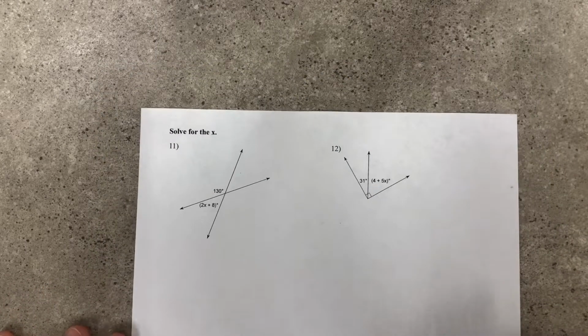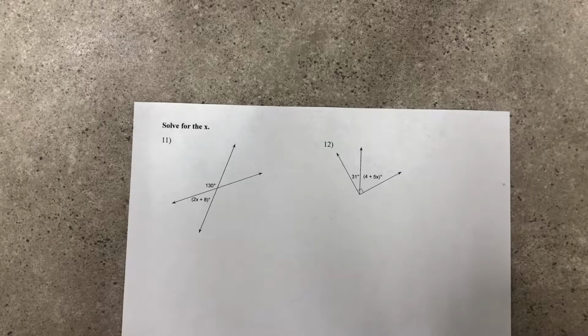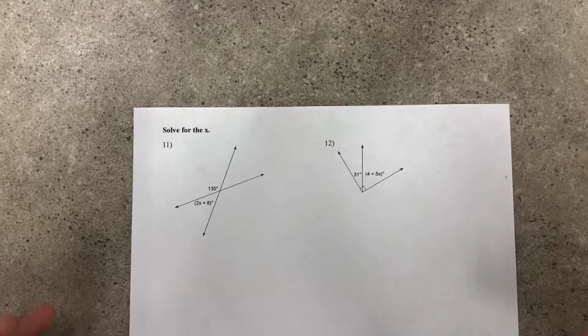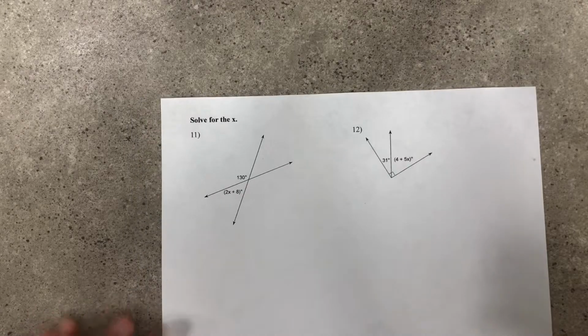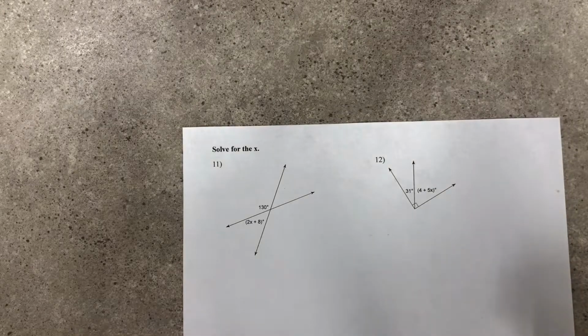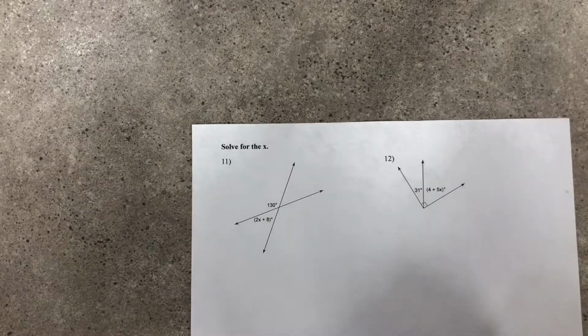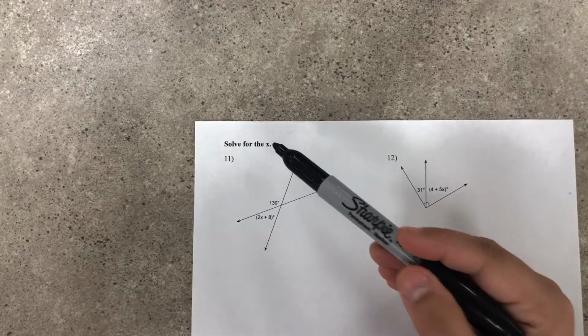So again, we can use the definition of complementary and supplementary angles to also solve for x, right? I can figure out what each of these angles are, and then I can also solve for x. So if I look at number 11 here, I have 130 degrees and I have 2x plus 8, and my directions say to solve for x.